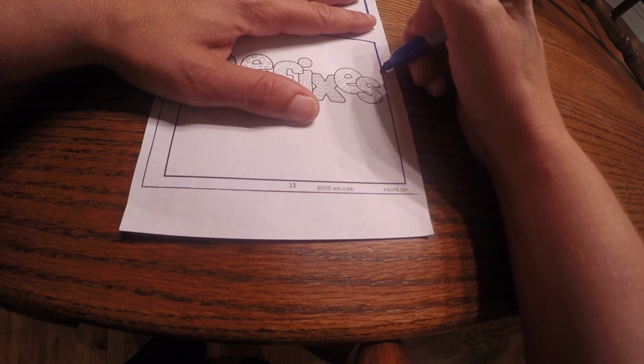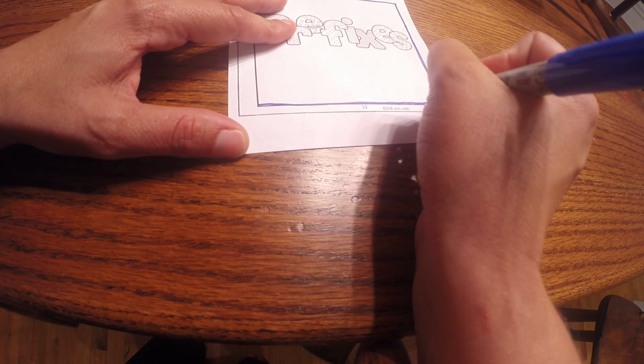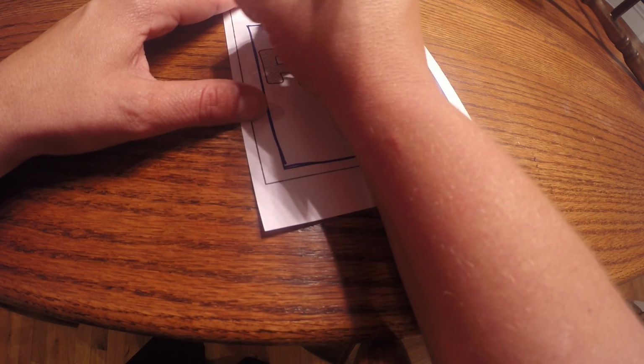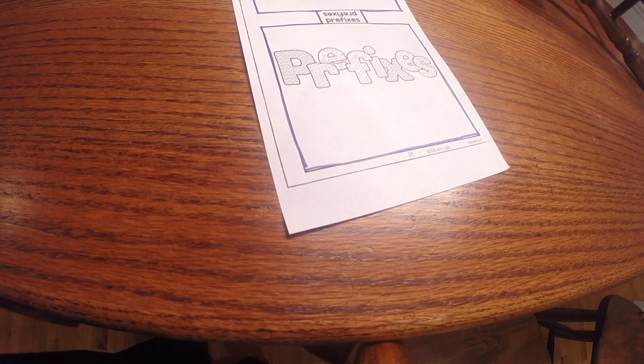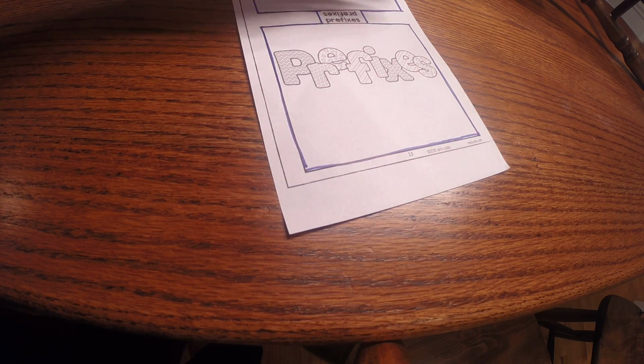Notice it's a very unusual shape. That's because this is going to create a tab in your notebook so you can flip to this section very quickly. All right, take our scissors. We're just going to cut it out real quick.